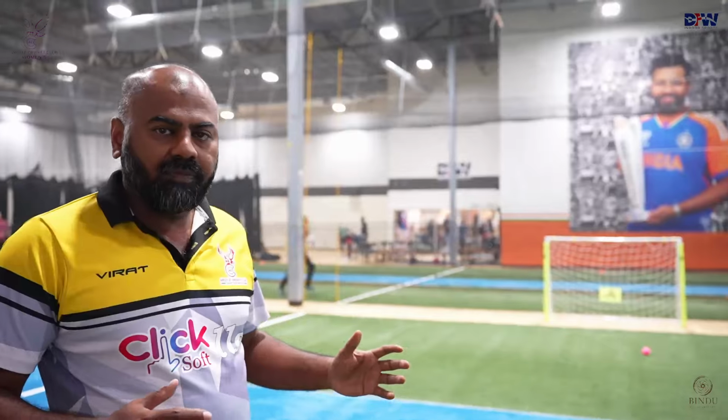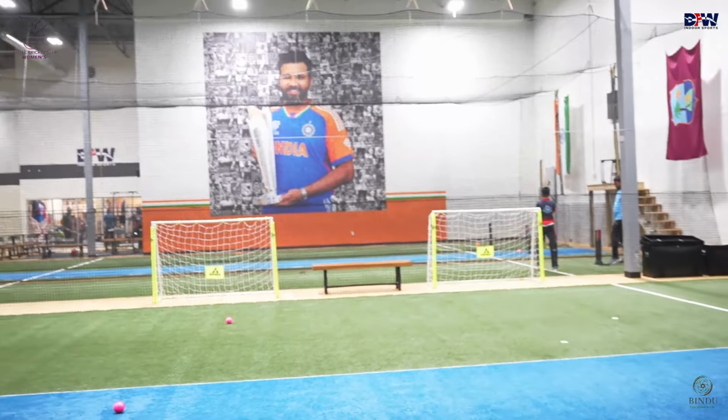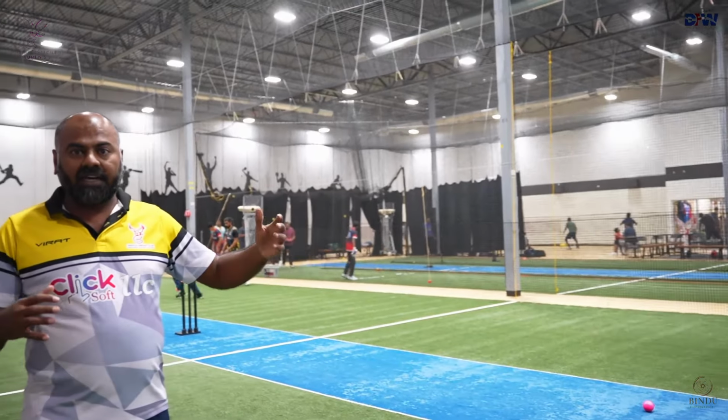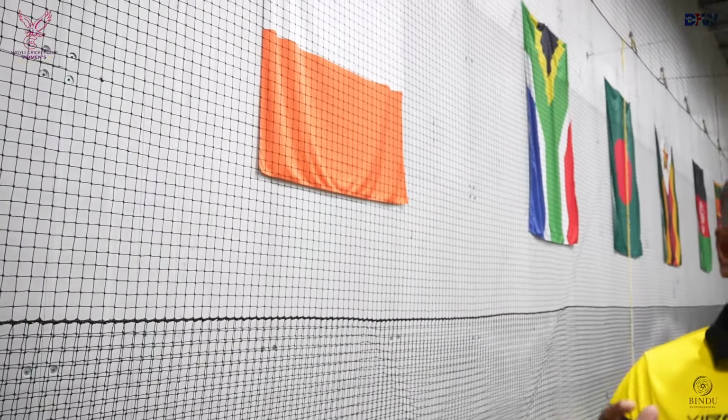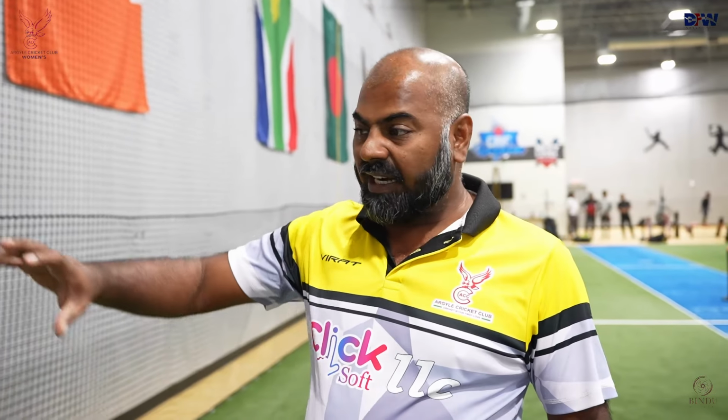In zone B, if the ball hits the net after rolling on the floor, that is a default 1 run. But in order to get that 1 run, they have to make a single physical run. So, running is mandatory if the ball rolls and hits the nets in zone B. So, they will end up with 2 runs. There's a catch. If the ball hits the net directly without rolling on the floor, that is a declared 2 runs. In that case, there is no need for the batters to run.